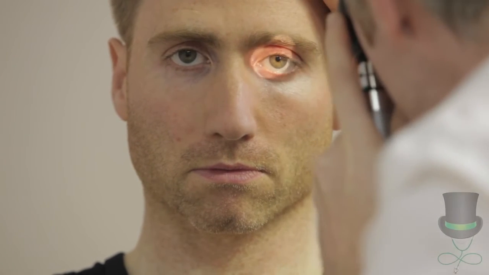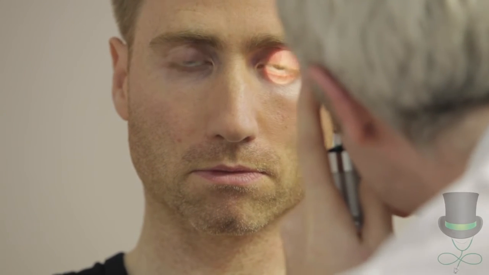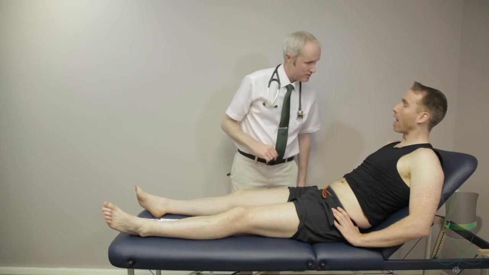Okay. I'll just check the other eye. Okay. Ask the patient to stick out their tongue and look at their mucous membranes to assess hydration status. Right.